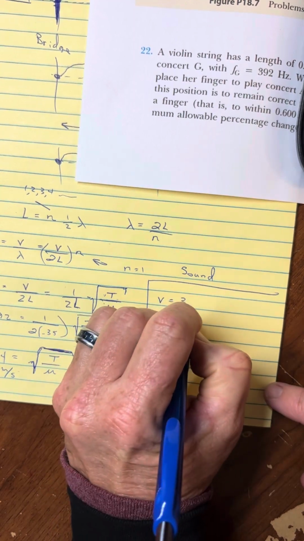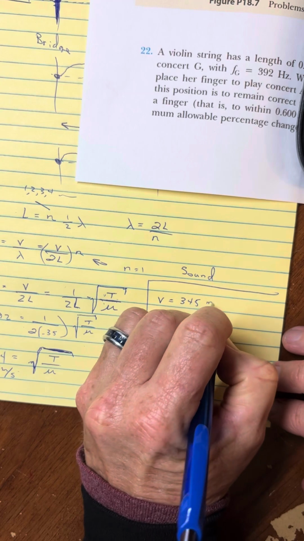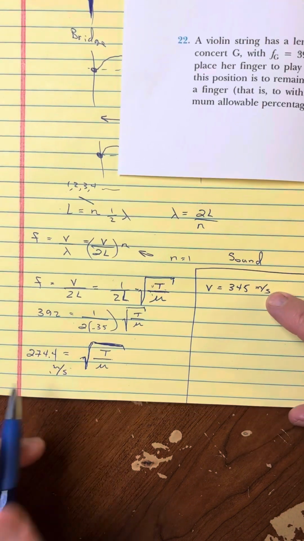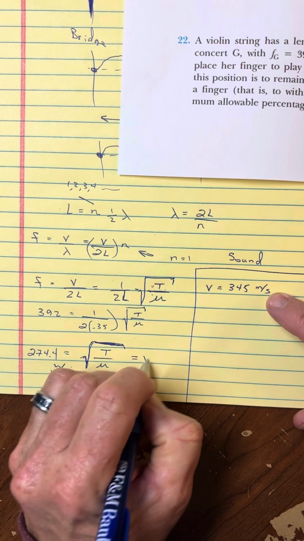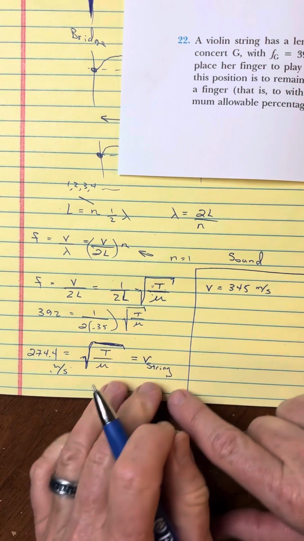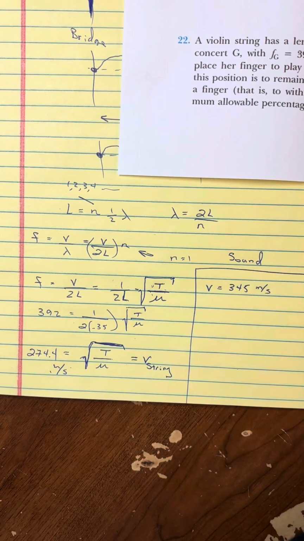And if we take this to be sound in air at room temperature, we could say then the velocity of the sound waves is 345. And again, what I want to emphasize is that's why this speed here, for the speed of the waves on the string, is a different number than the speed of sound.